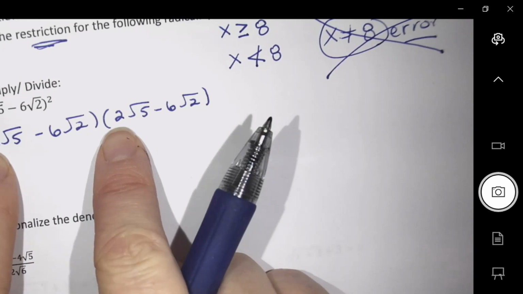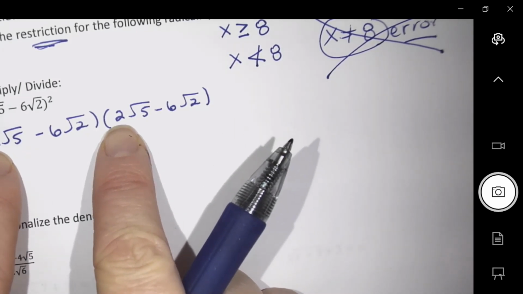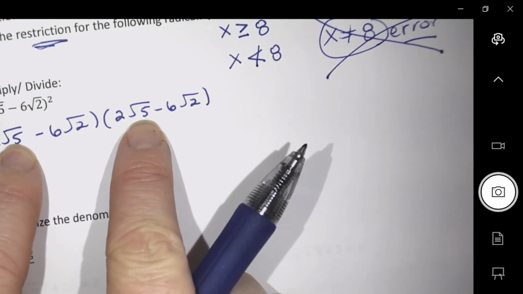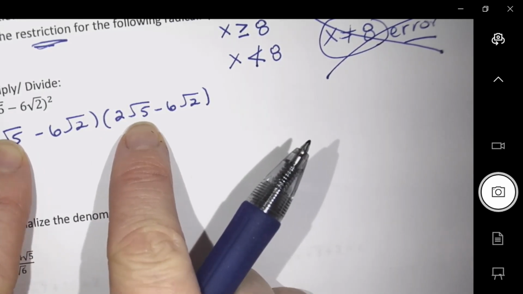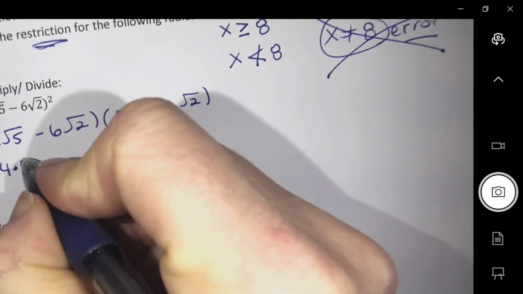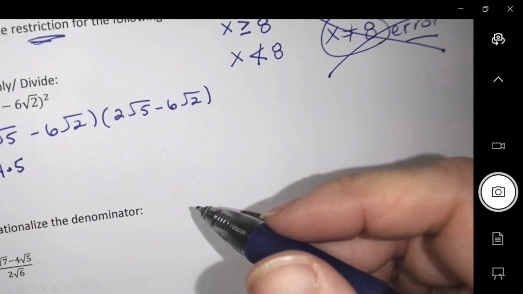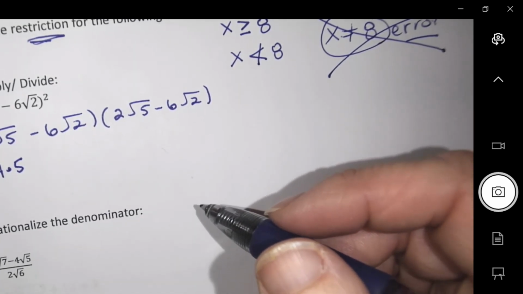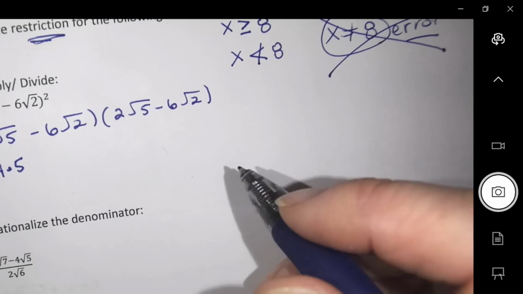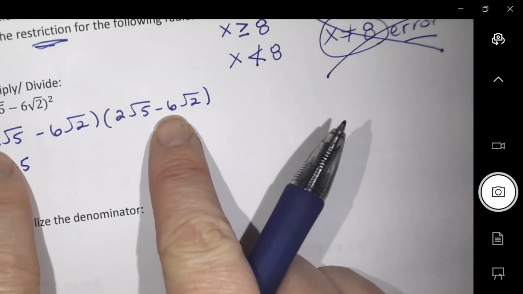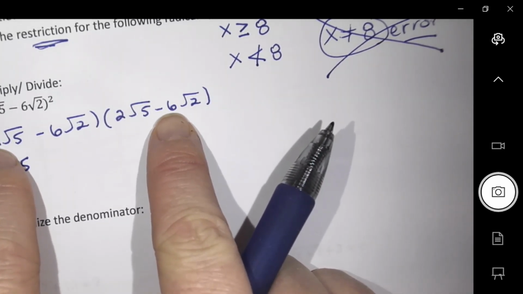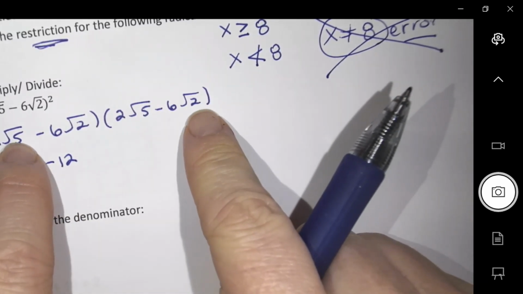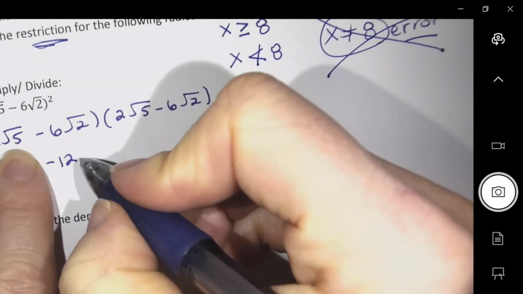Okay, first times first makes a 4, and then root 5 squared is just the whole number 5. If you happen to write root 25, that's fine, but eventually you would have to change it. Outsides, in the front is minus 12 root 5 times root 2, so root 10.